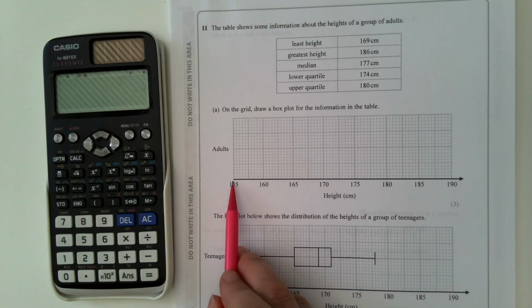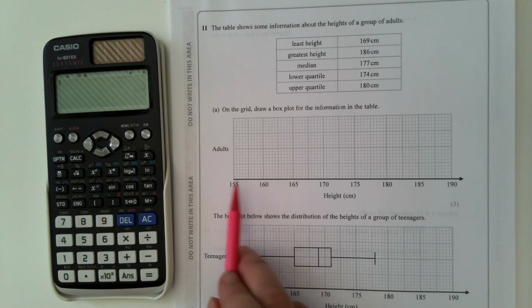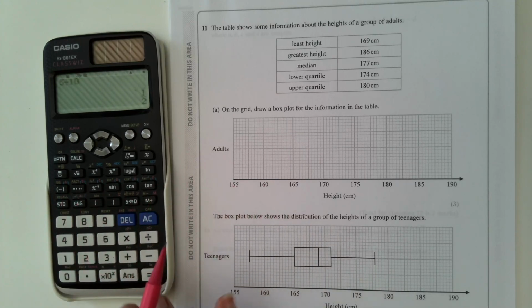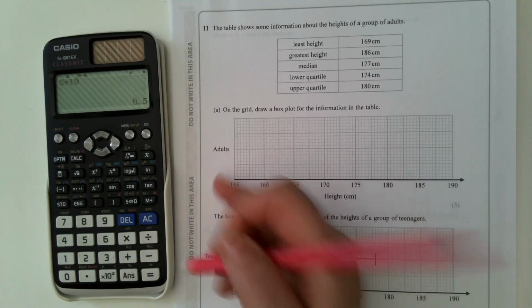So if we look at this scale from 155 to 160, that's 5. And within there are 10 small squares. So each square is 5 divided by 10 is 0.5. So that's really important for when I'm plotting these, okay?